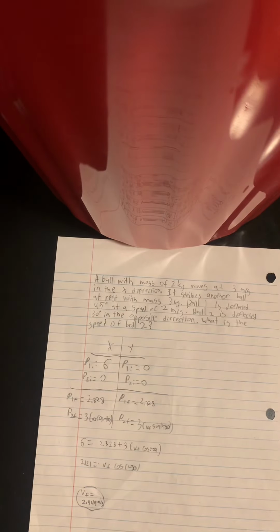So if you wanted to do an example of an inelastic collision, we can do that right here. A ball with a mass of 2 kilograms moves at 3 meters per second in the x direction. It strikes another ball at rest with a mass of 3 kilograms. Ball 1 is deflected 45 degrees at a speed of 2 meters per second. Ball 2 is deflected 30 degrees in the opposite direction. What is the speed of ball 2?